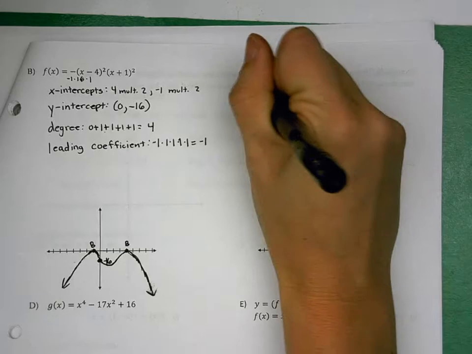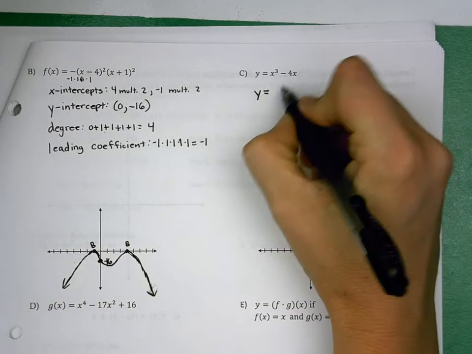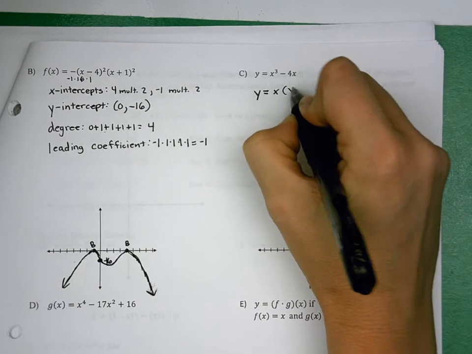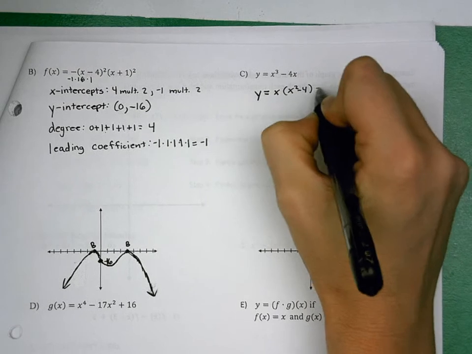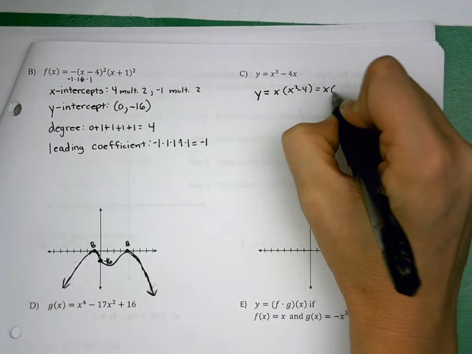Okay, this one does need to be factored. So if I pulled out an x, we would have x squared minus 4. And then this is a difference of 2 squares, so x minus 2, x plus 2.